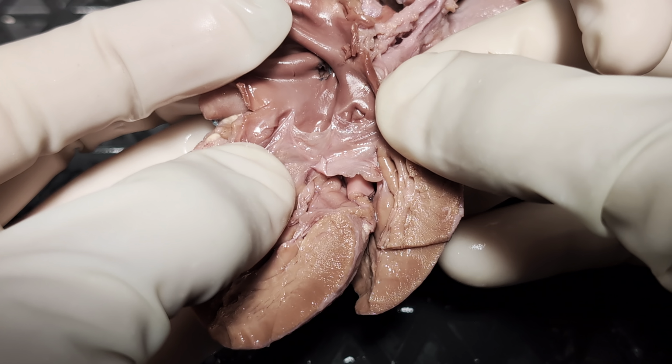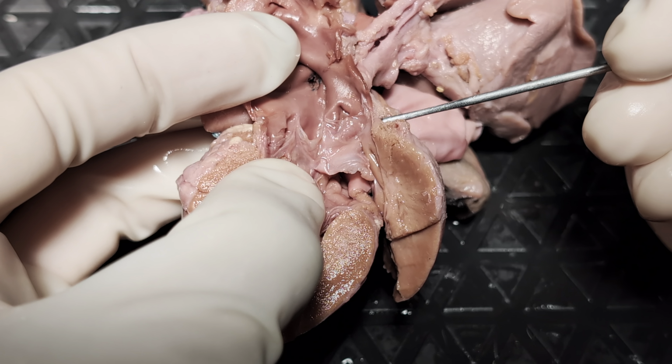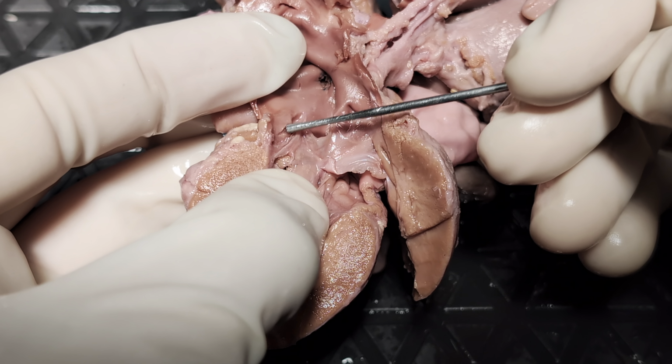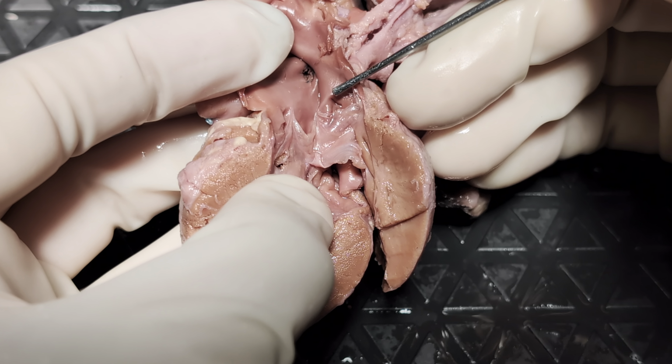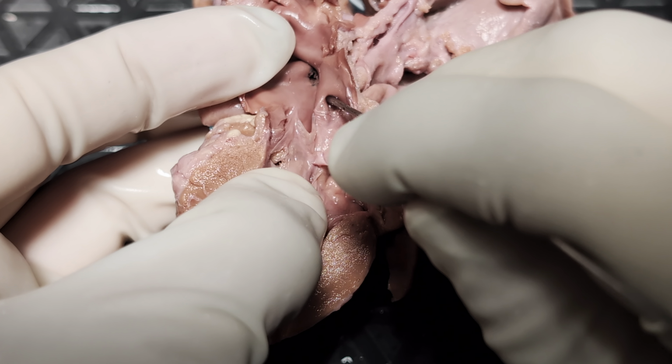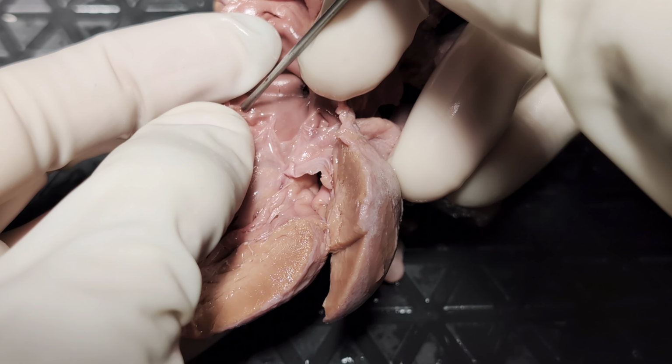Then we come out to the outflow tract here. We do find an arterial valve here with 3 leaflets, 1, 2, 3, consistent with an aortic valve, and you can see here the coronary arteries arising from within the sinuses, and you can see that there is mitral aortic continuity.